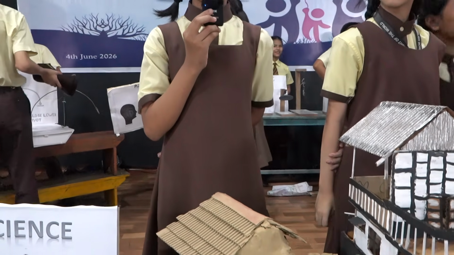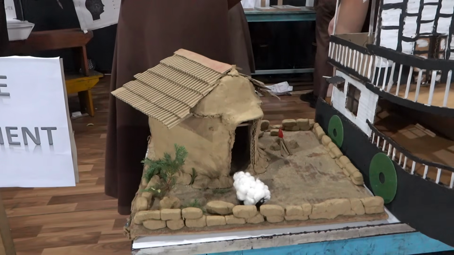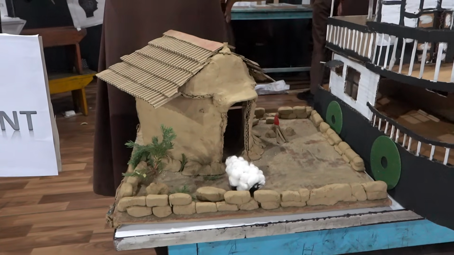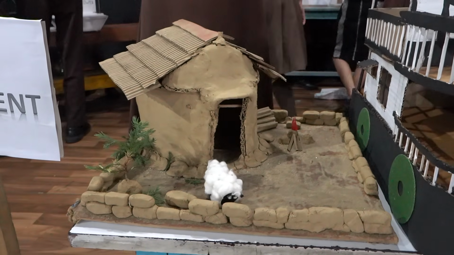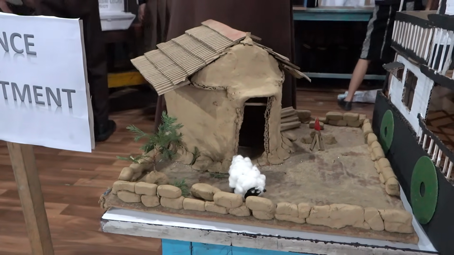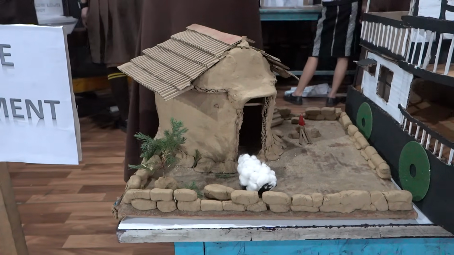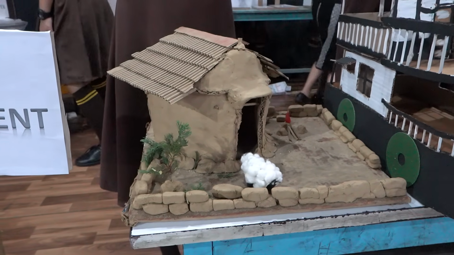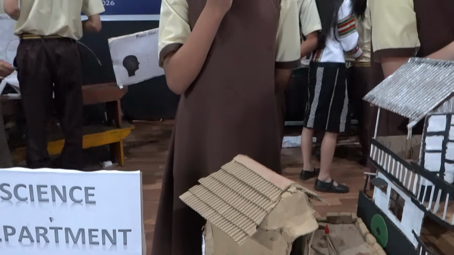This is a mud house. A mud house is made from soil, clay, water, straw, and cow dung. It is also called a kucha house. People in villages and hot places like Rajasthan, Africa, and rural areas live in mud houses.